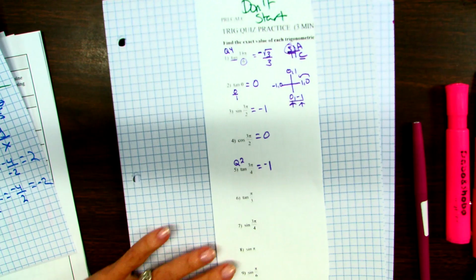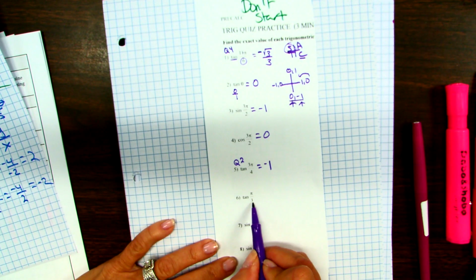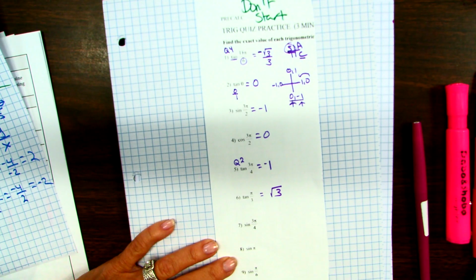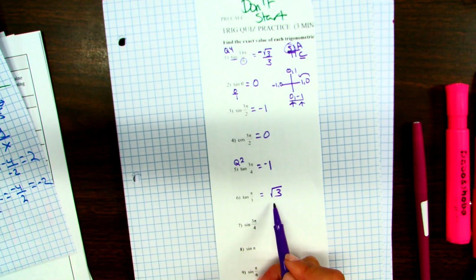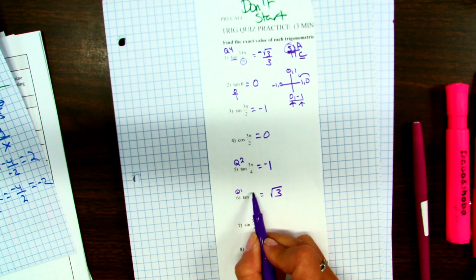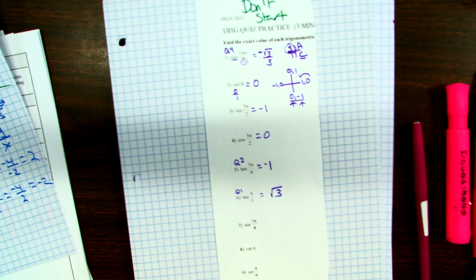Okay? Another tan. I see a denominator of 3. I know it's square root of 3. I give you credit for getting this right, even if the sign's wrong. Okay? So you just memorize those tricks. You got the answer. We're in quadrant 1 clearly. Everybody's positive. In quadrant 1, I'm good.